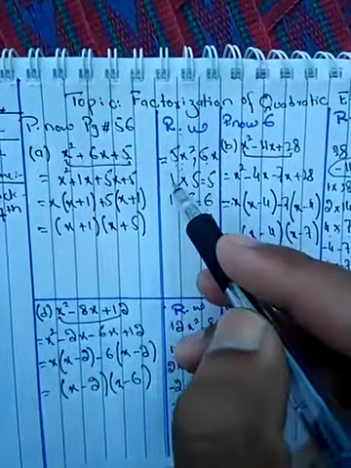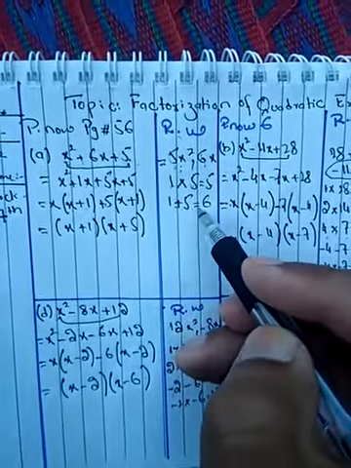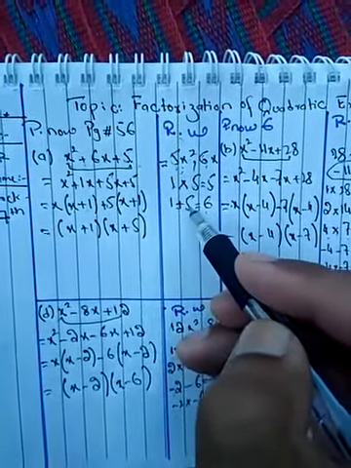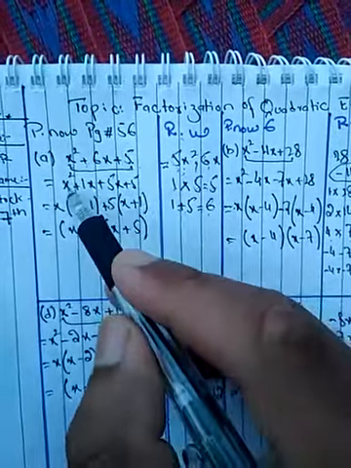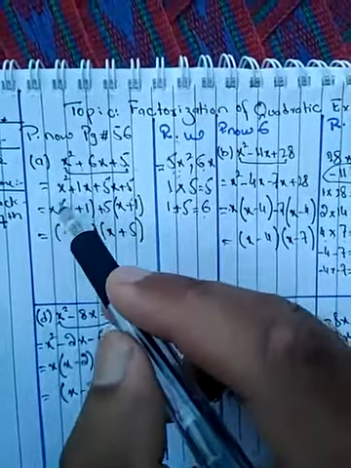Now starting from the table of 1, 1 into 5 is equal to 5. When we add 1 plus 5 we have 6. So these are our required factors. We write these factors as x square plus 1x plus 5x plus 5. Now we take x as a common.